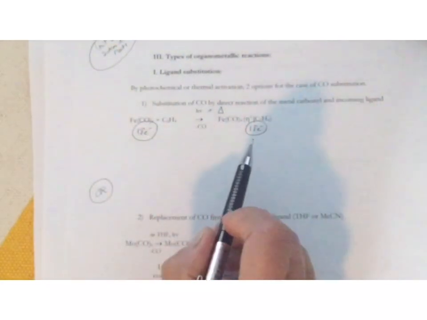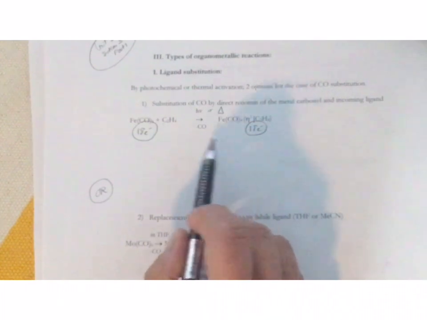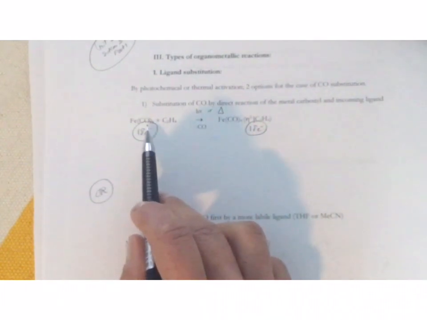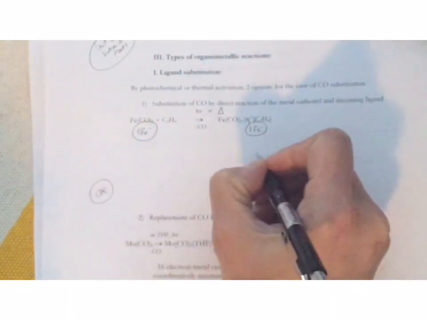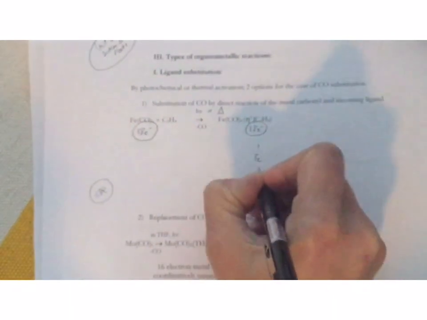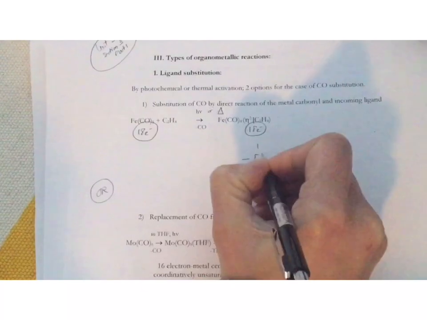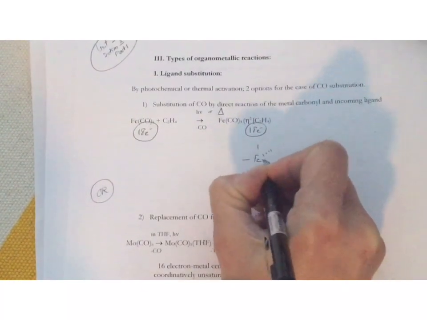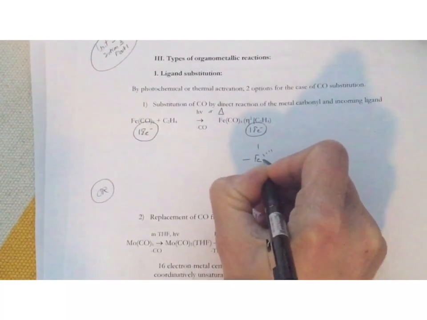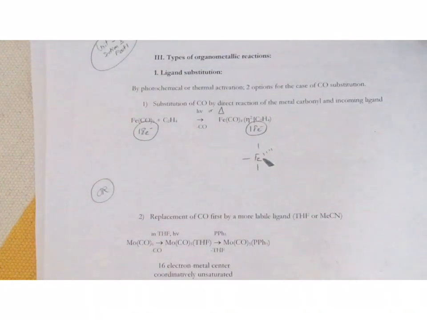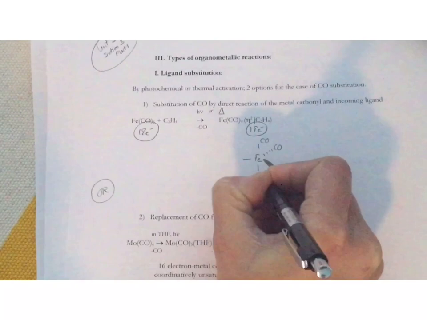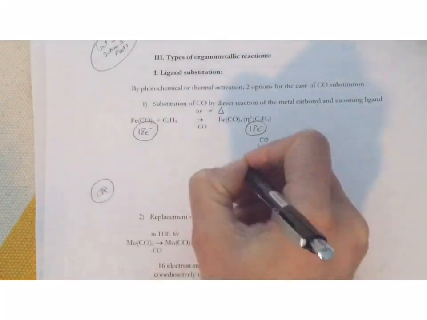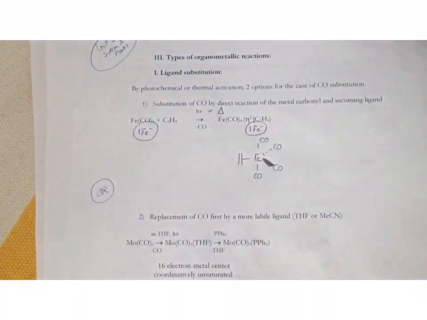It's also trigonal bipyramidal, right? I've just done a substitution. I am not changing the total number of ligands around my ion. So what I end up with is a trigonal bipyramidal complex that has 1, 2, 3, 4 carbonyls and my eta 2 ethene.